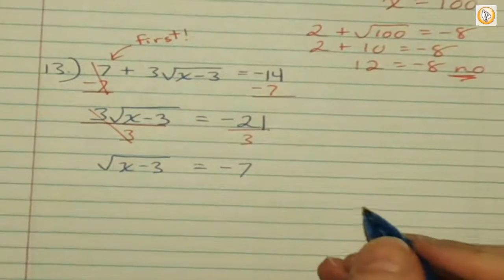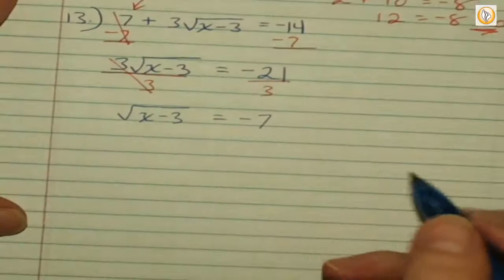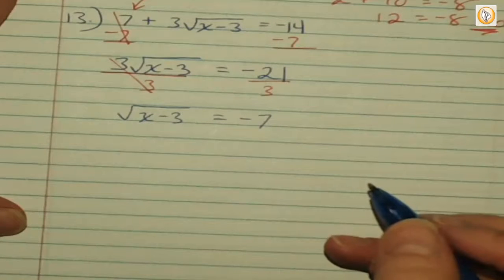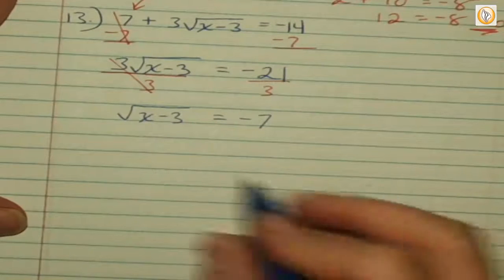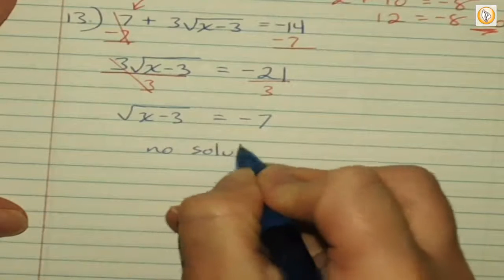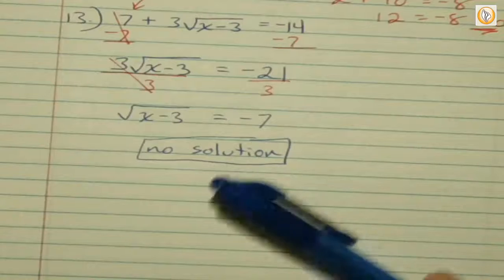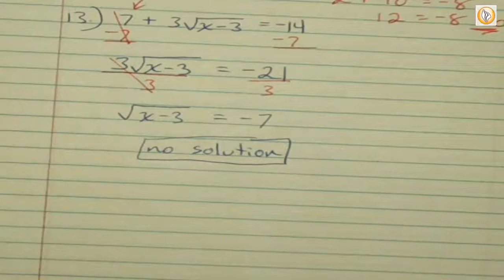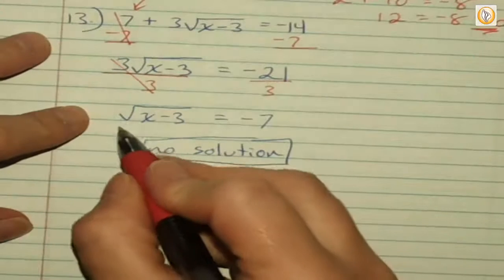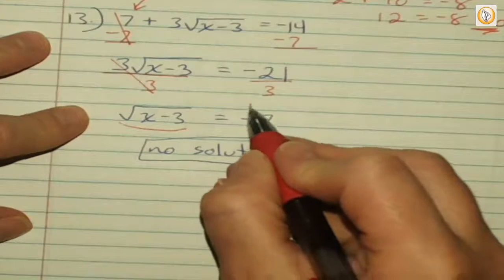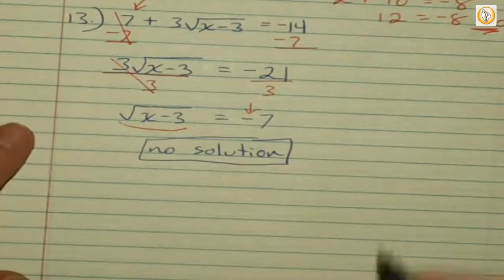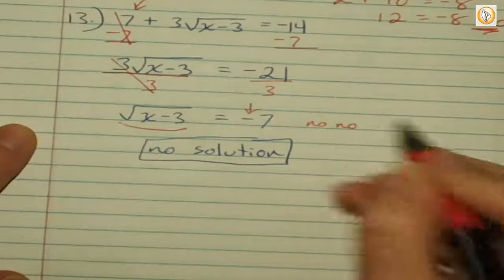All right, now what? Are you sure? No solution. It's a no solution. Tricky, tricky, tricky. If you were to continue squaring both sides, you'd probably get an answer. If you choose not to check your answer, you might miss that. It is a no solution because we have a radical here equaling a negative. It's a no, no.